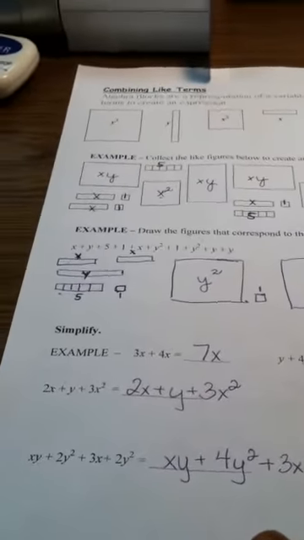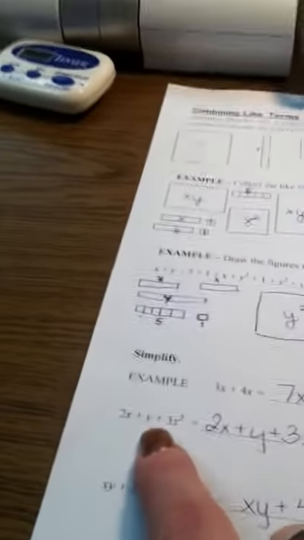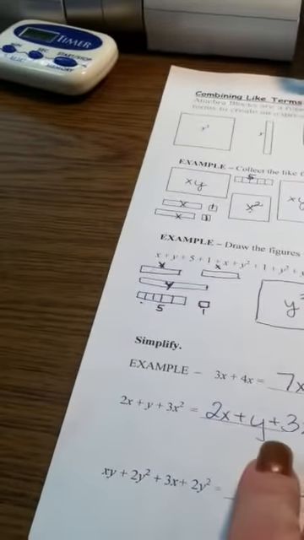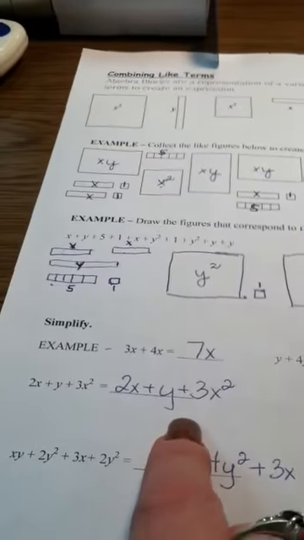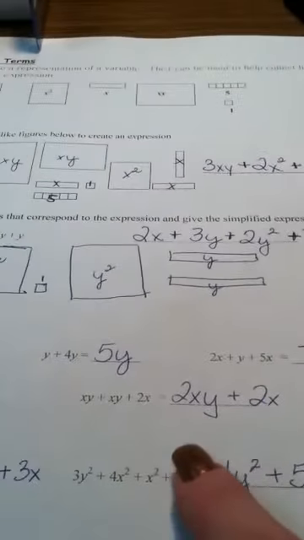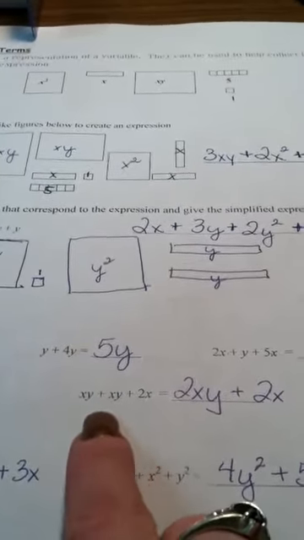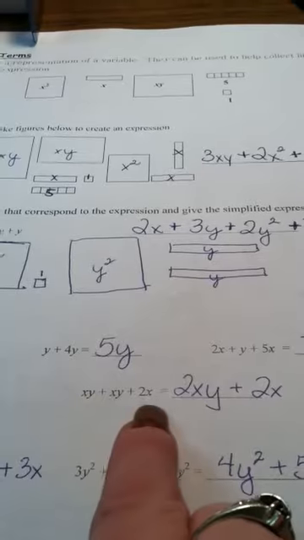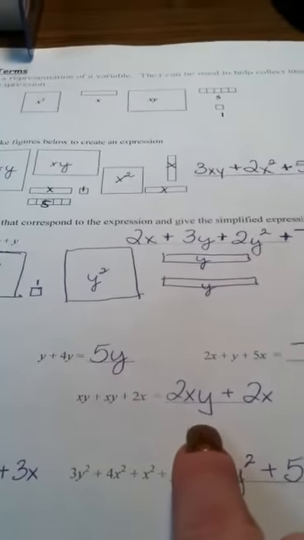And so some of these other examples, this is the one where if I drew them all out, a 2x and a y and a 3x squared, we would not see anything in common. None of these terms are alike, so our answer is just the same. Here we have an xy shape and a 2x shape. Drawing them out, we would see that these two shapes are the same, so I have 2 xy shapes plus a 2x.